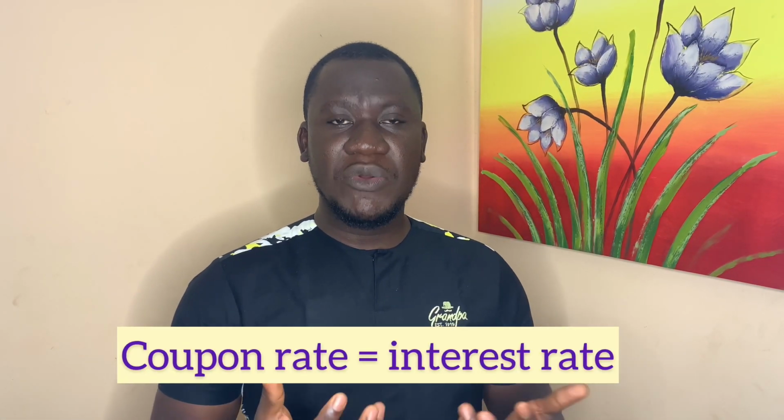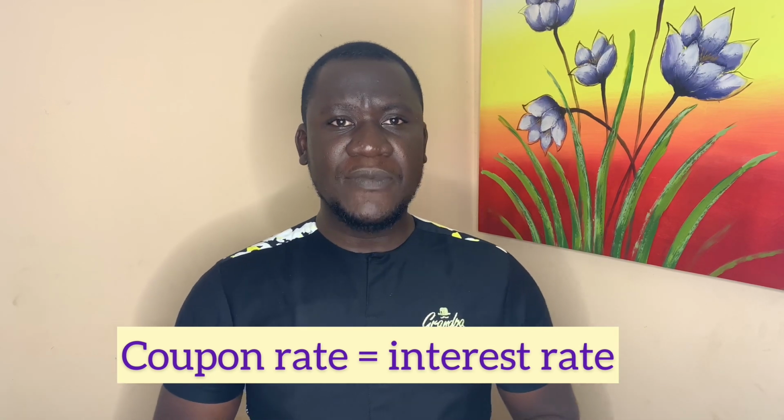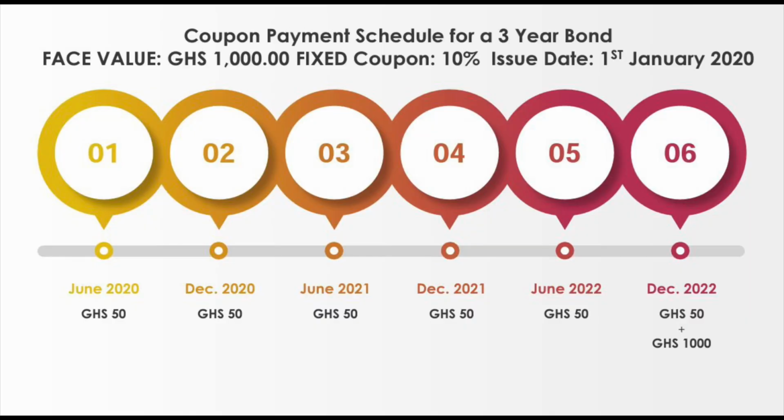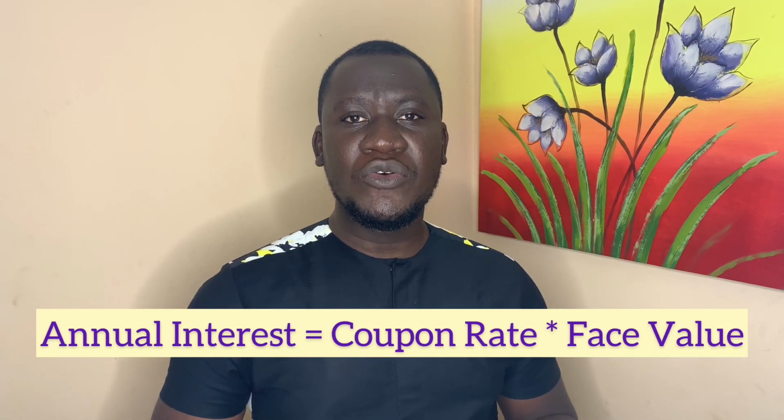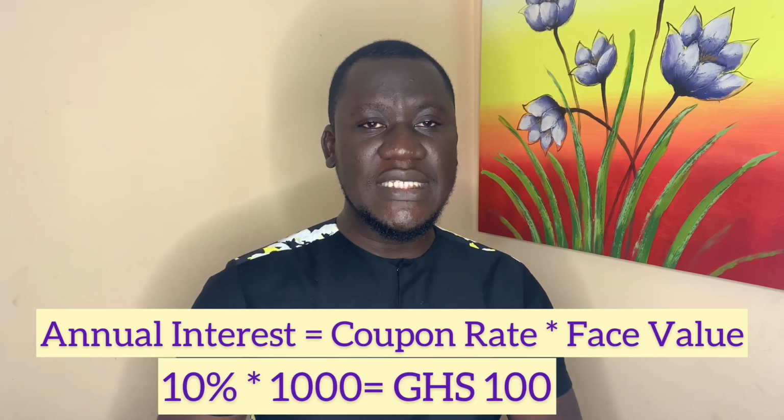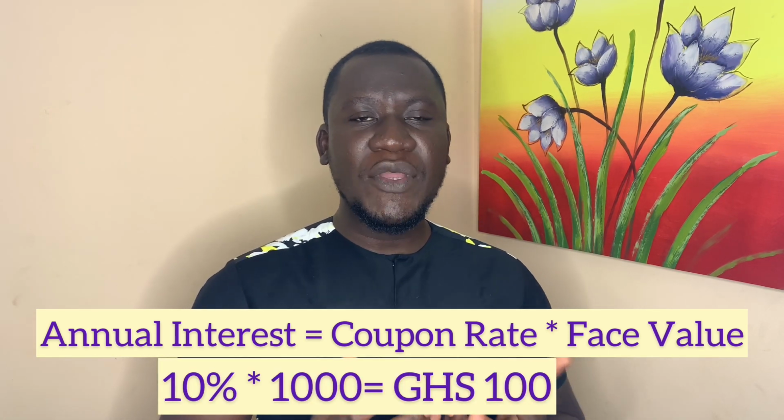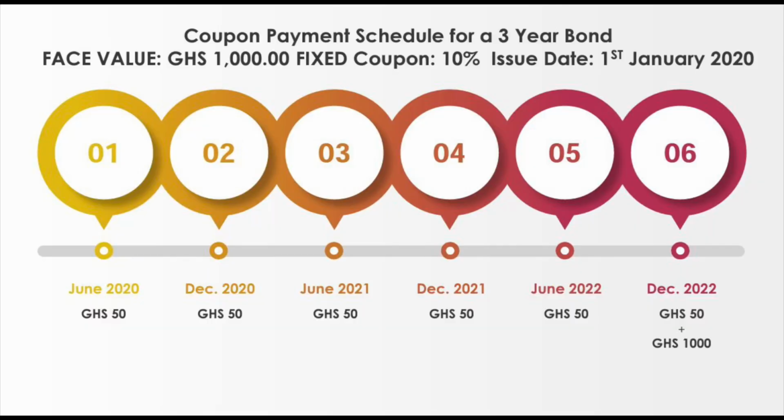Now, how are these coupon payments calculated? So every bond has what we call the coupon rate or the interest rate. Let's, for this example, use the fixed rate. So if, for example, you bought a 3-year bond and the coupon rate is 10%, and you bought 1,000 cedis worth of the bond, what happens is every year the bank or the government is supposed to pay you 10% of the 1,000 cedis, which is supposed to be 100 cedis. But because they pay you every 6 months, what will happen is every 6 months they divide 100 cedis by 2 and pay you 50 cedis.